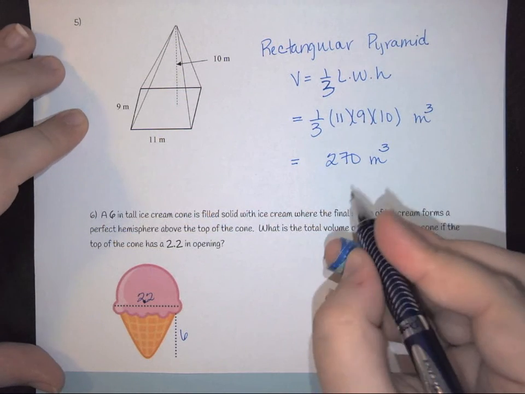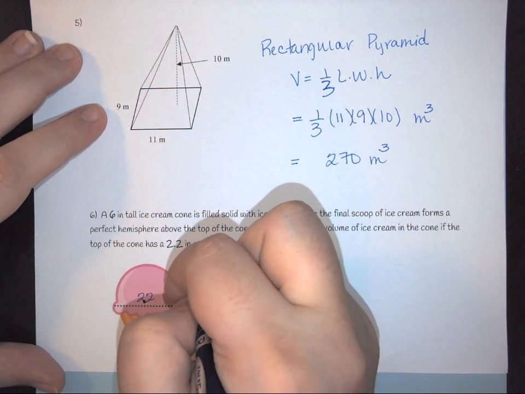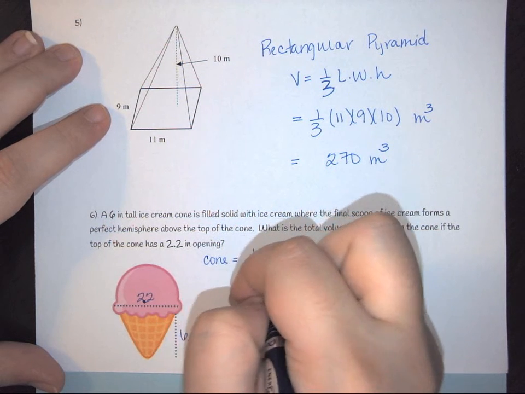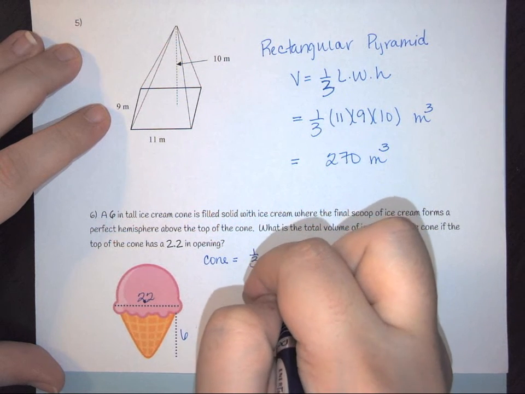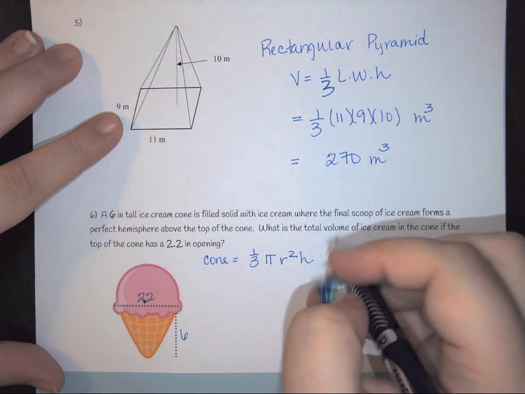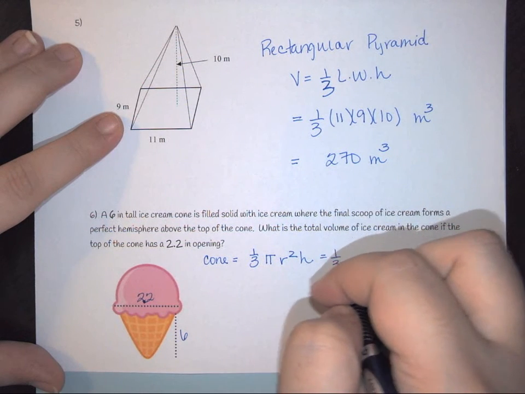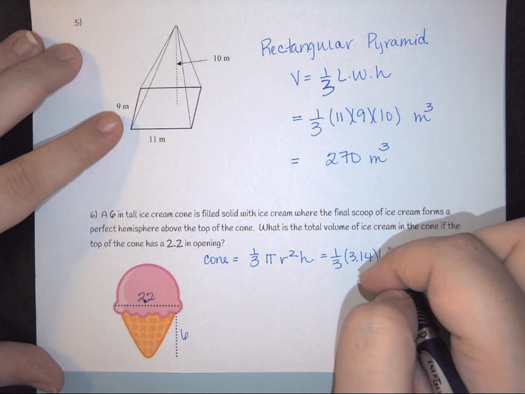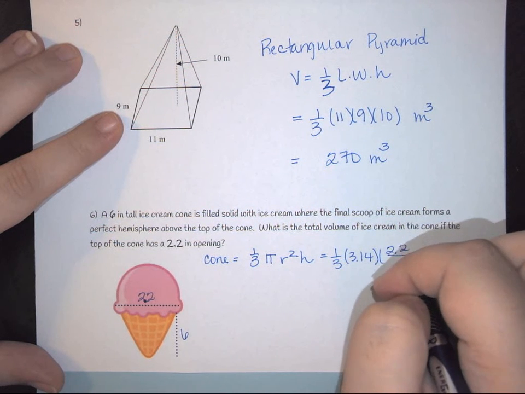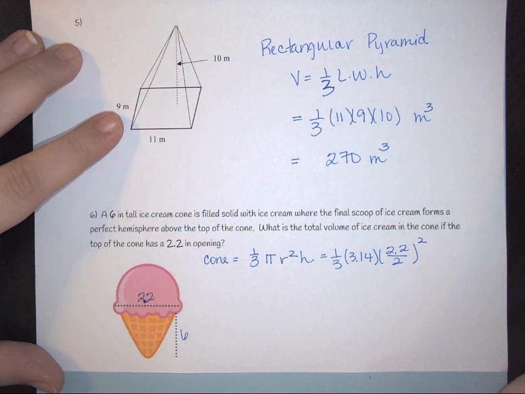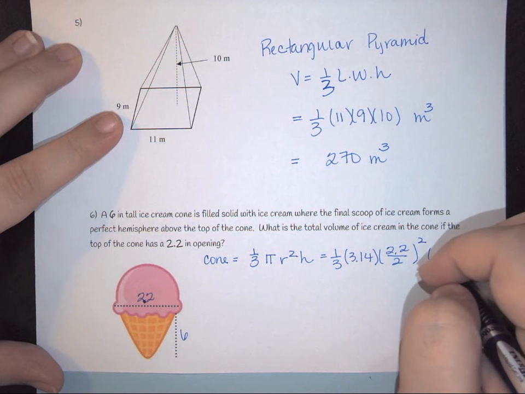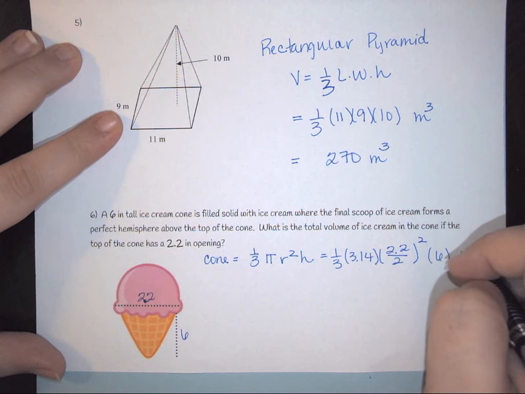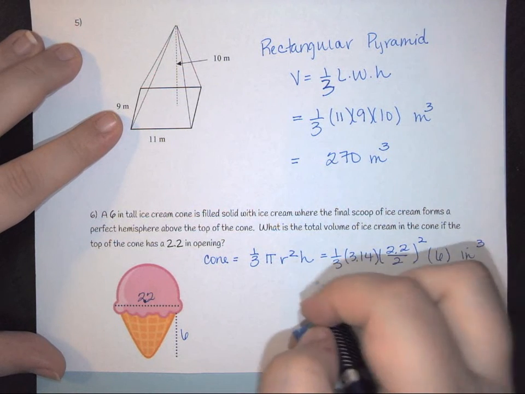and so here what we need to do is first look at the cone. So the cone is going to be 1/3 pi r squared height. So in this case we're doing 1/3 times 3.14 times, we've got to do the 2.2 as a diameter, so divide it in half, square it, and then multiply by your height of 6, and this is going to give you inches cubed, so the volume of your cone.